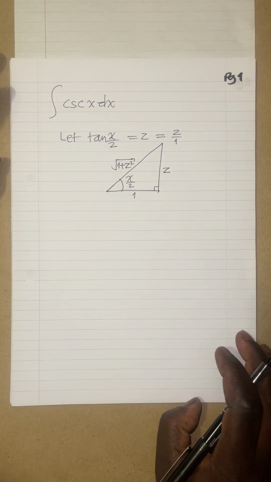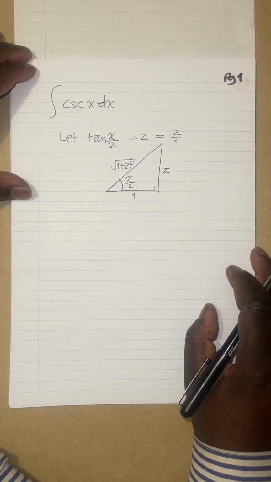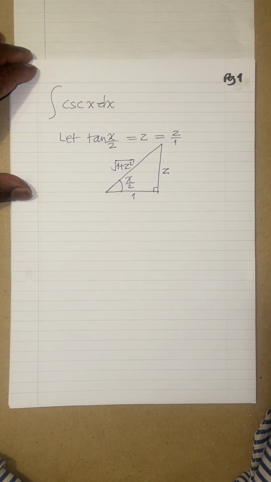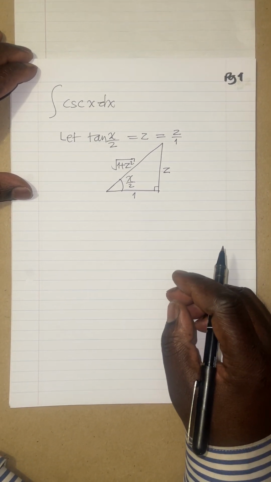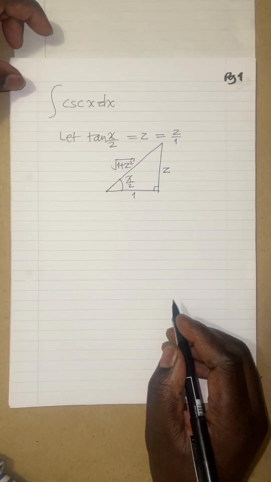Now there are three results that I want to obtain from this one here, two of which may not be used here, but one of them will be used here. And in the next videos that I will bring up on z-substitution, I want to just make reference to them. So let's go into the three, how we derive them.